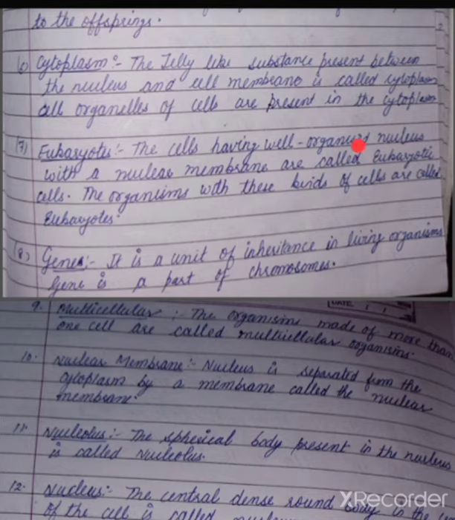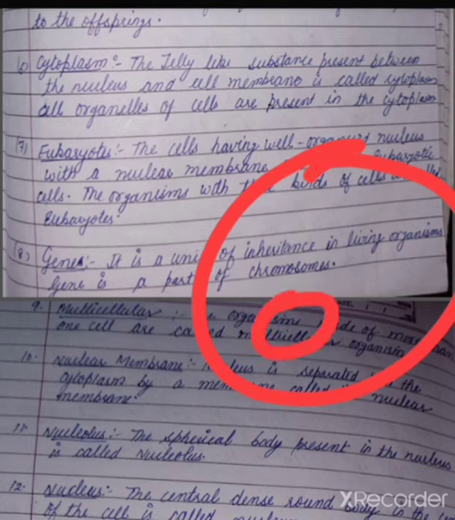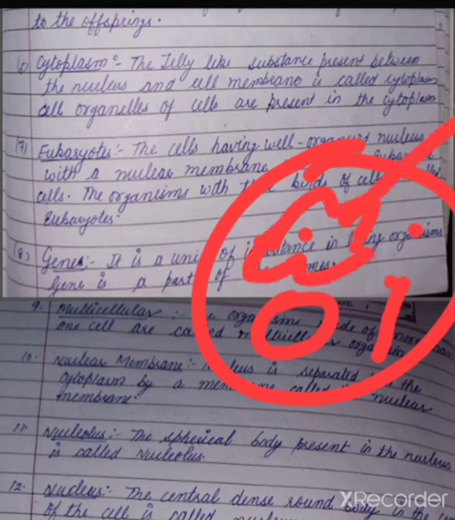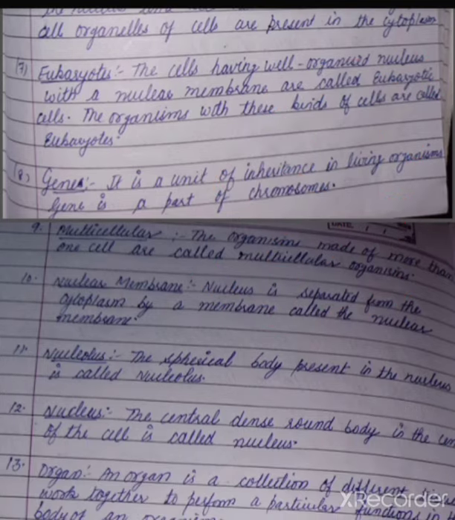Okay, now the next key term is organelles. Organelles means in a cell, the nucleus is present, and in the cytoplasm part, different types of organelles are present, like mitochondria, Golgi apparatus, and others. These organelles play a very important function inside the cell. The parts of the cell inside the cytoplasm are called cell organelles. Every cell organelle has a specific function and structure depending on its work in the cell.